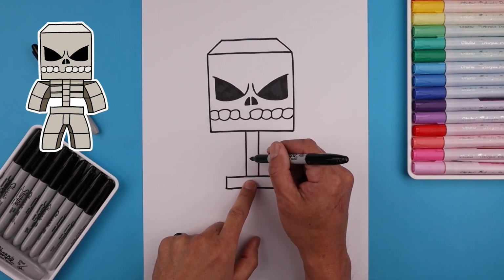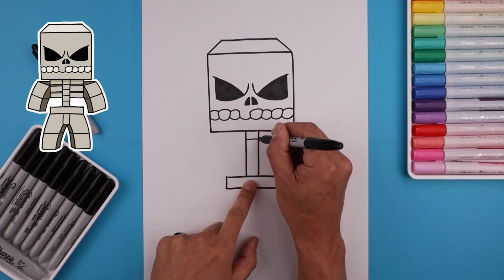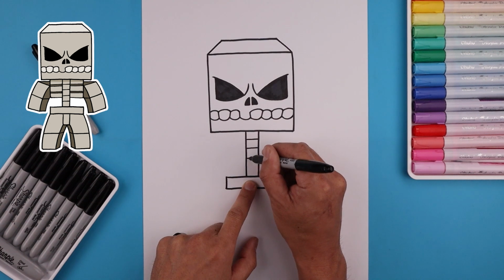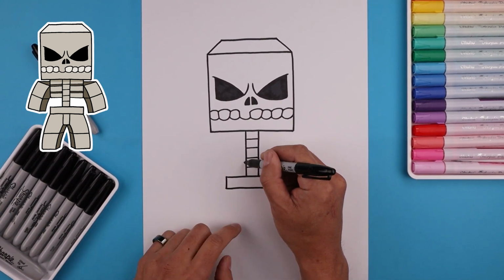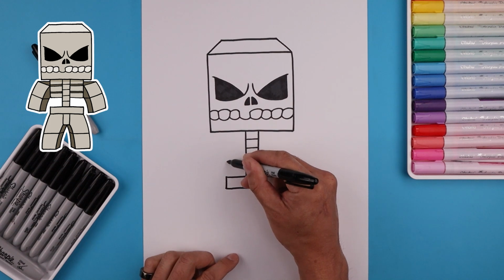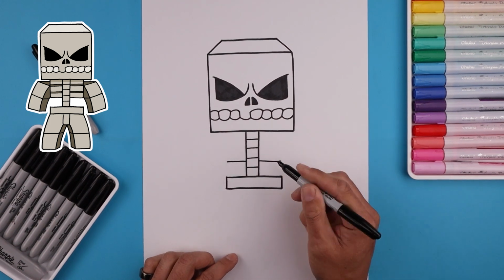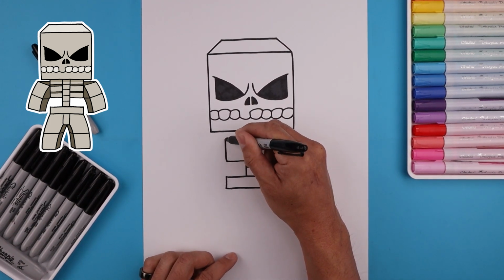Let's draw a series of lines coming down the spine, starting from the top. And then we'll add in the rib cage, stepping out to the side, going out, and going all the way back up towards the head.